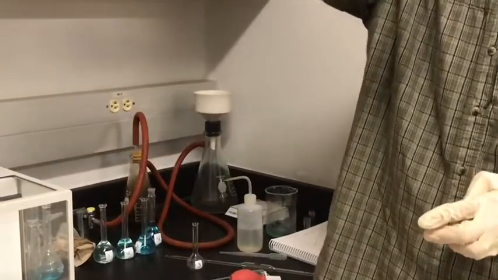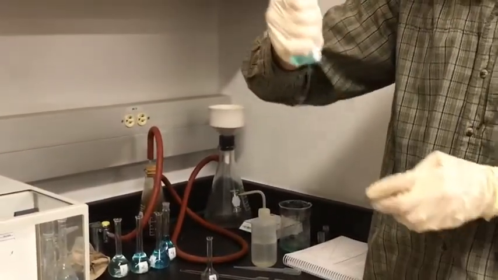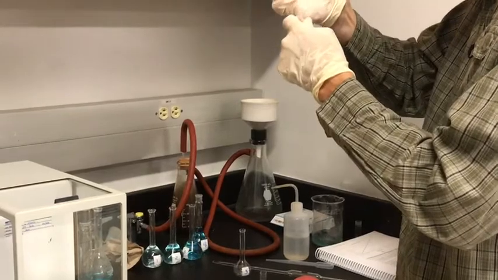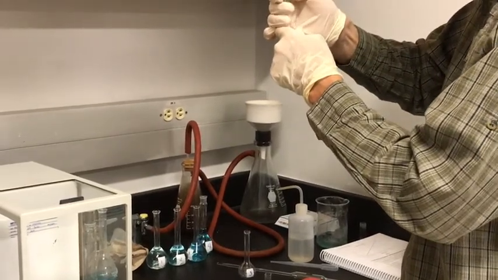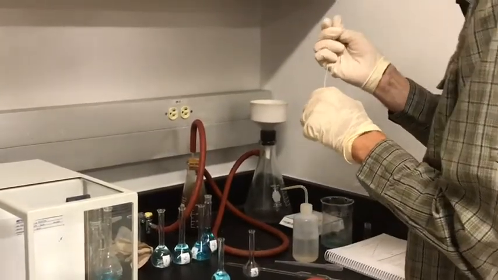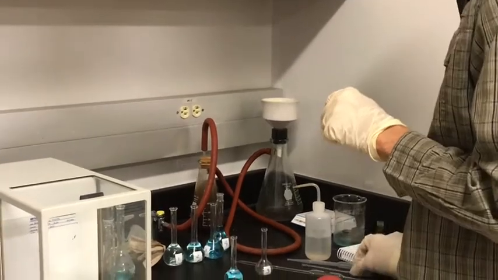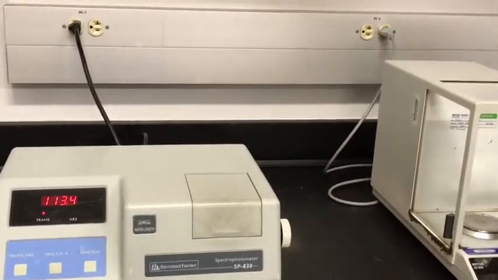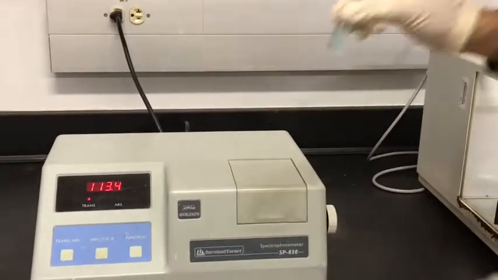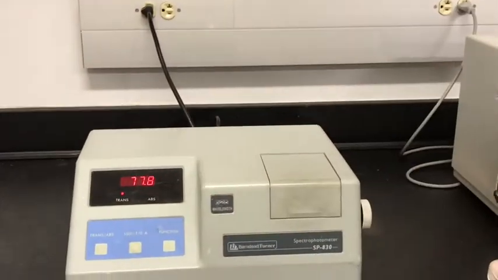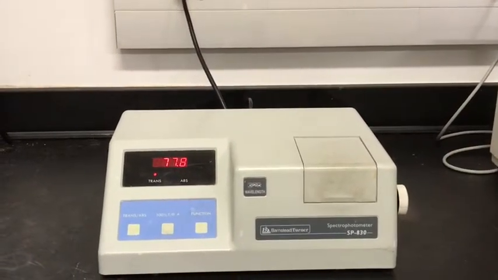Invert it a couple of times to make sure that's mixed. And again, we will measure the transmission of this. This one is 77.8% transmission.